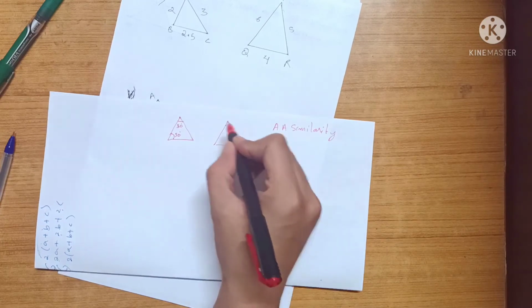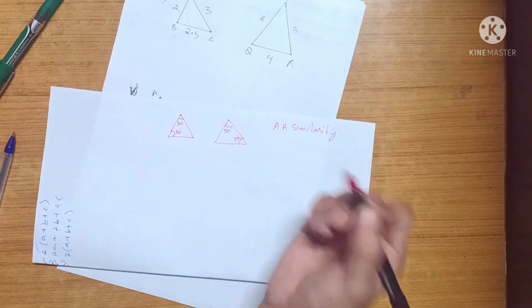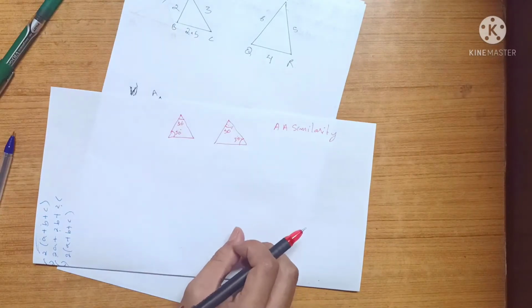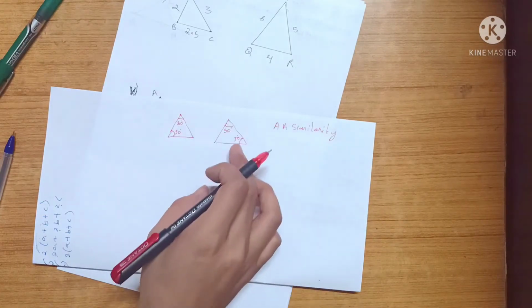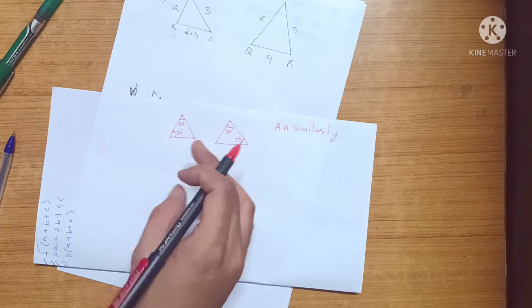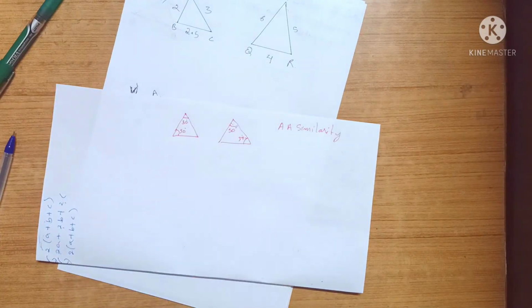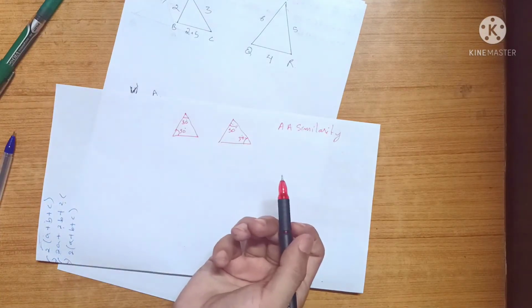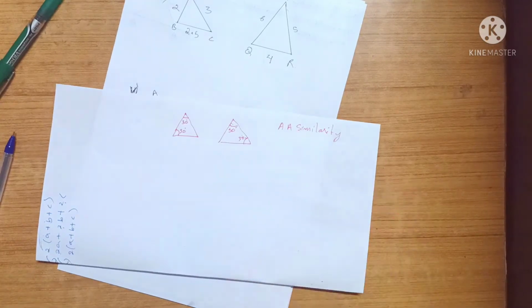30, 50, doesn't matter. I can just rotate the triangle, right? Rotate the triangle like this. The 30 will go up, 50 will go this side. It will become the same only. So the angles are the same, right? If the angles are the same, AA similarity. Done. Okay, that is one way.